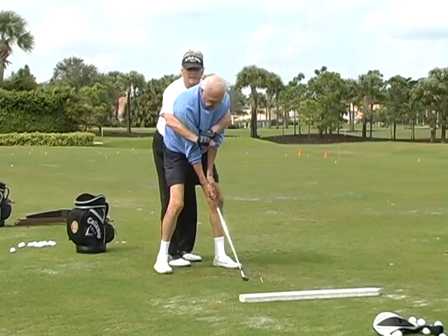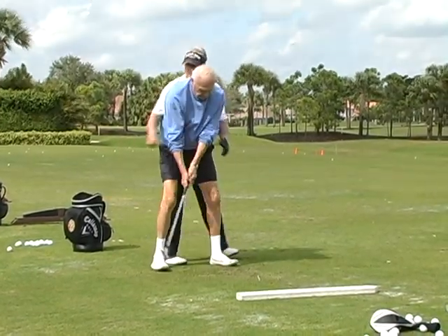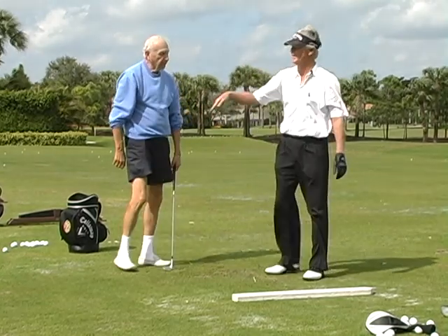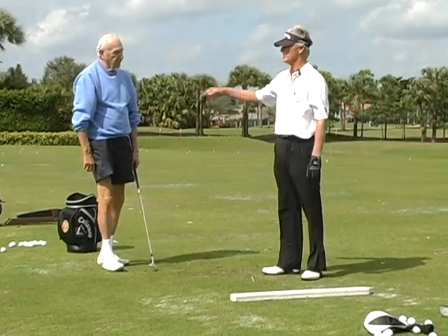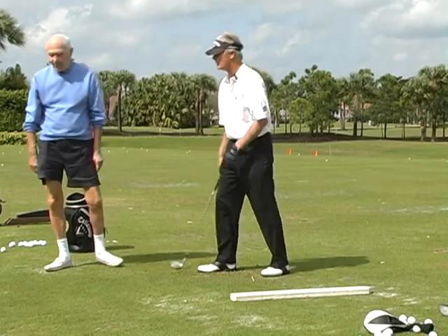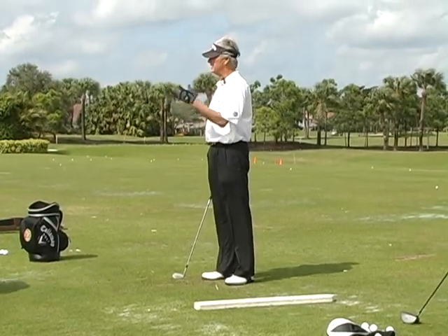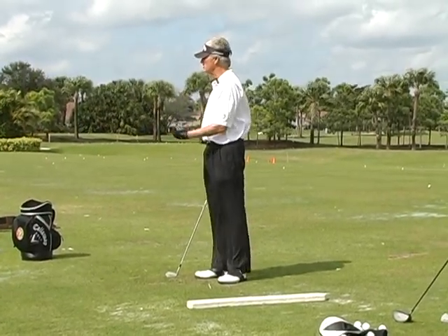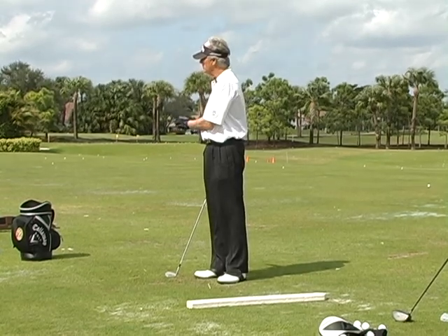Set, take the club back. Notice how he could not swing that club back more than a foot when I held his shoulders. Thank you. The reason he can't is because if you restrict your shoulders through tension, your arm cannot move.